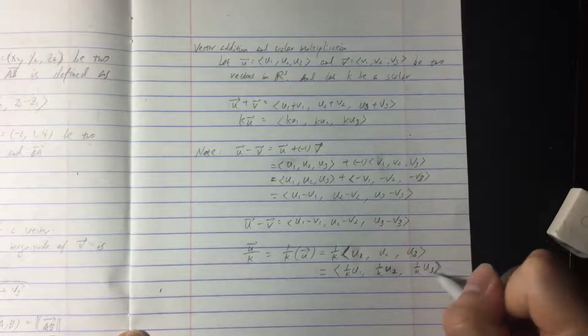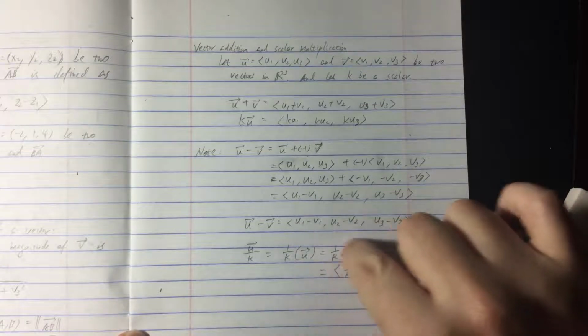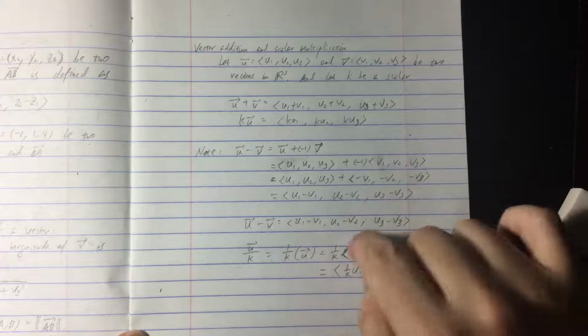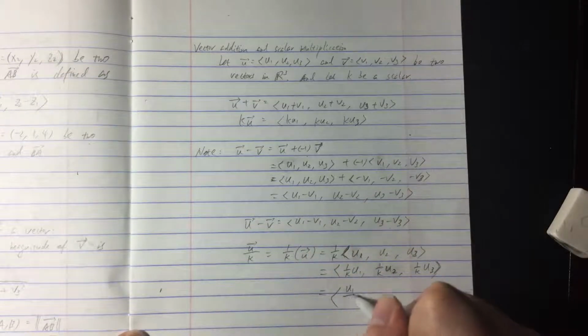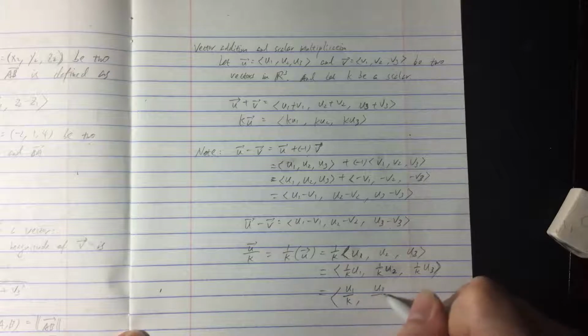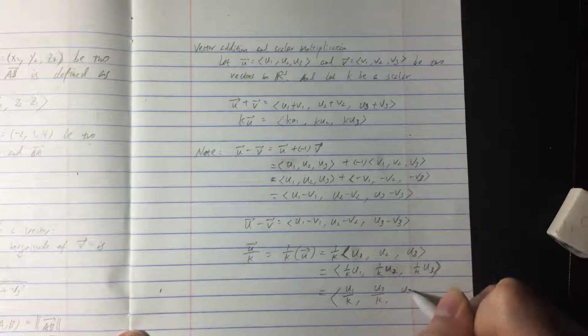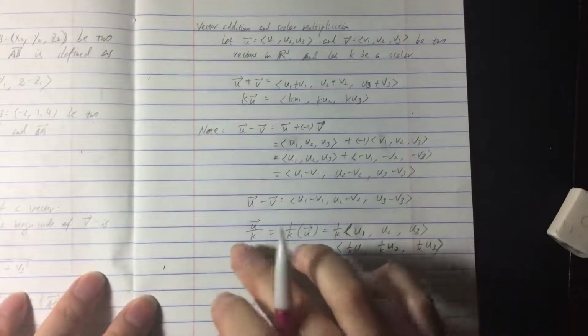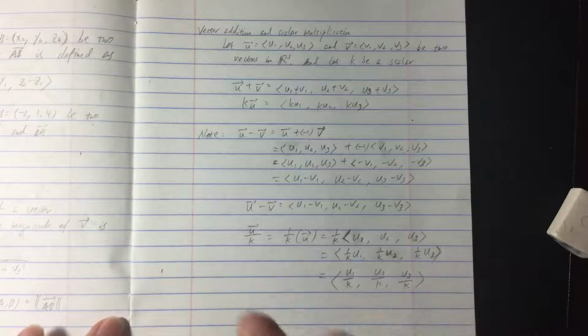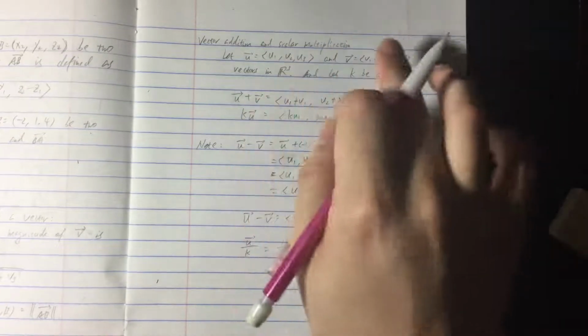According to the rule of scalar multiplication, that can be written as u1 over k, comma u2 over k, comma u3 over k. That's how we define division based on scalar multiplication.